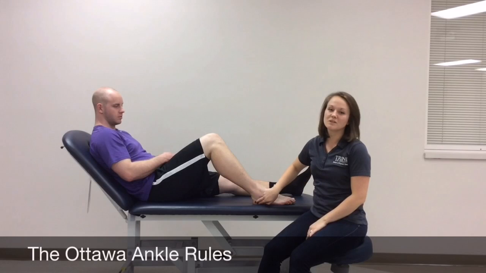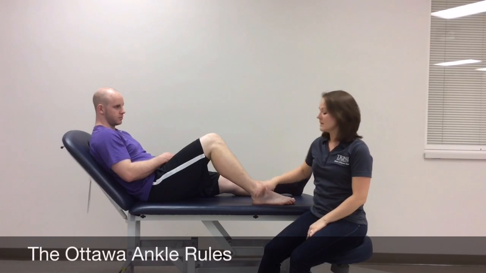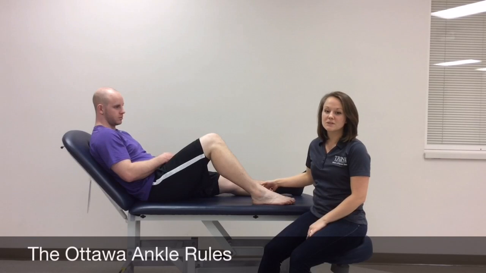The Ottawa ankle rules. Radiographs are indicated for the ankle if there is tenderness along the posterior edge of the distal 6 centimeters of the lateral malleolus, if there's tenderness on the medial malleolus, and/or the patient has an inability to bear weight for at least 4 steps.